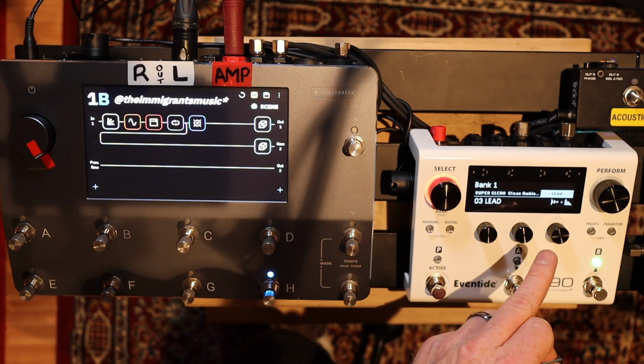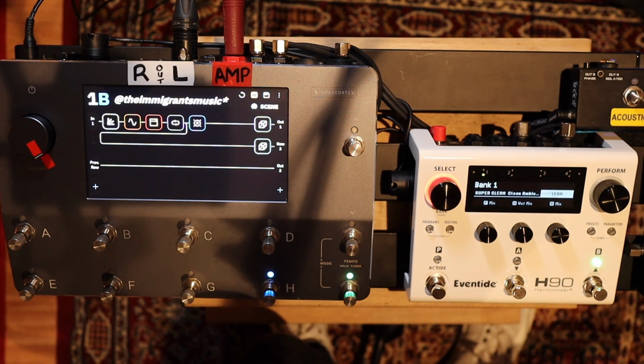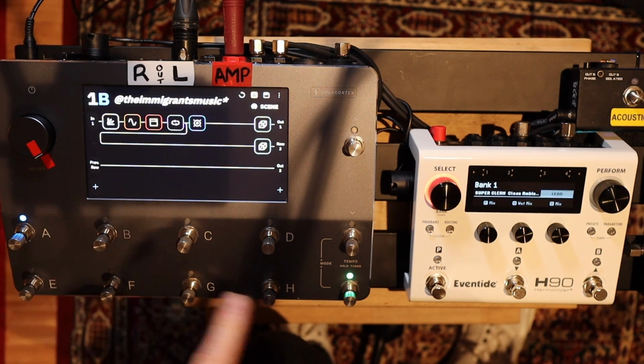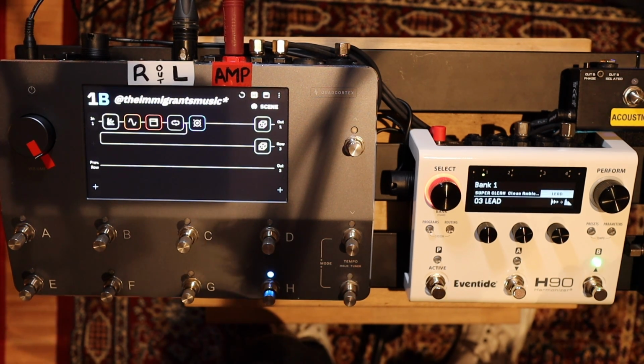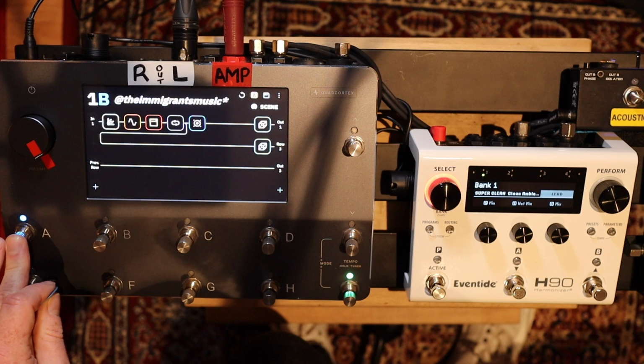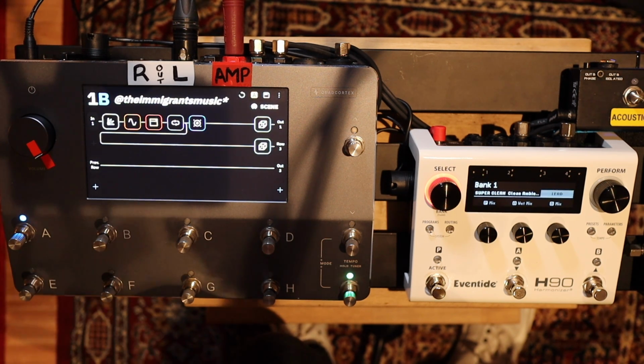So you can see that I switched to lead. And then when I want to go back to the other scene, I press A and it bypasses. And you want to make sure that the tails are there as well. And they're there as well.